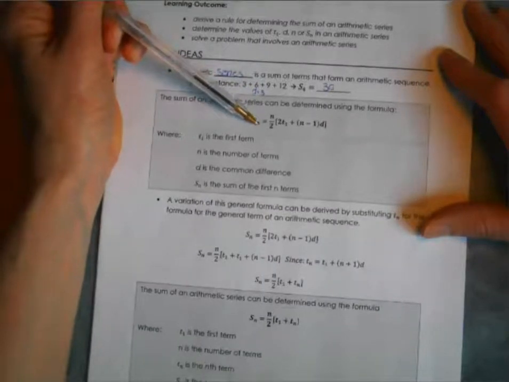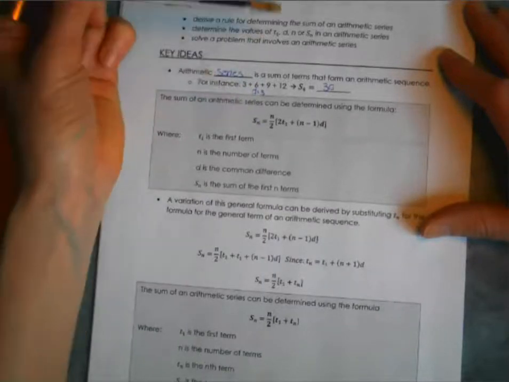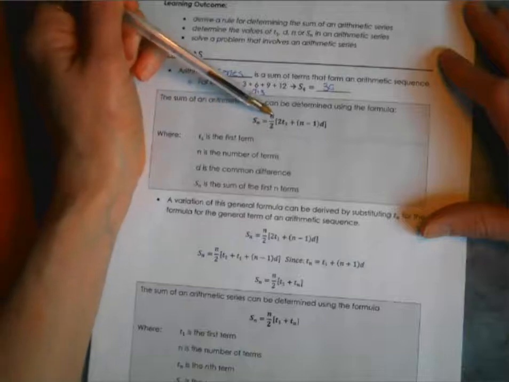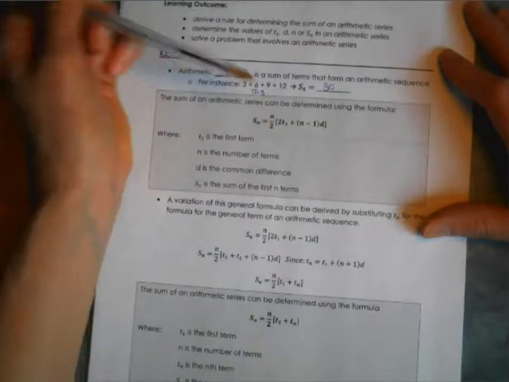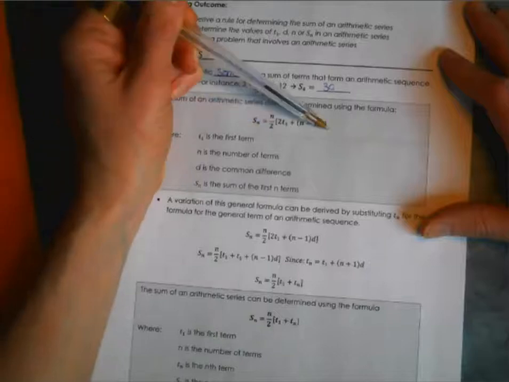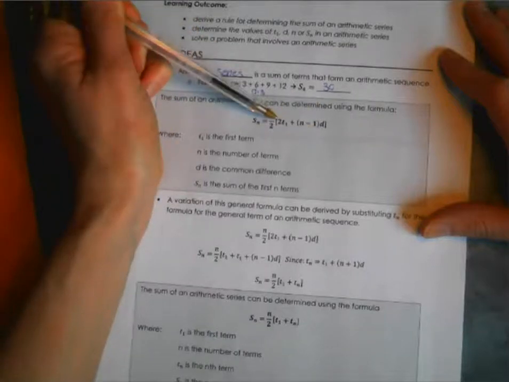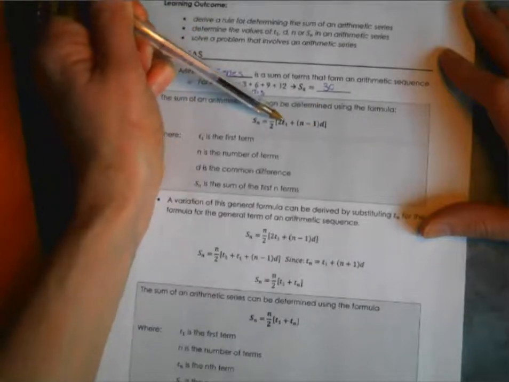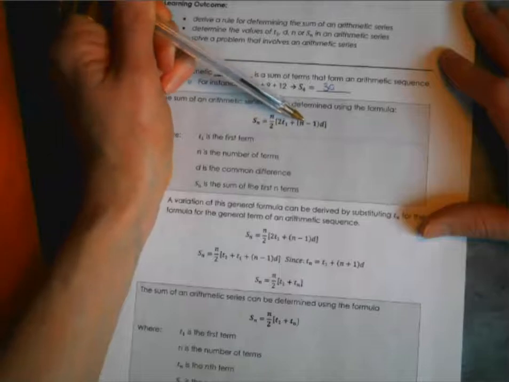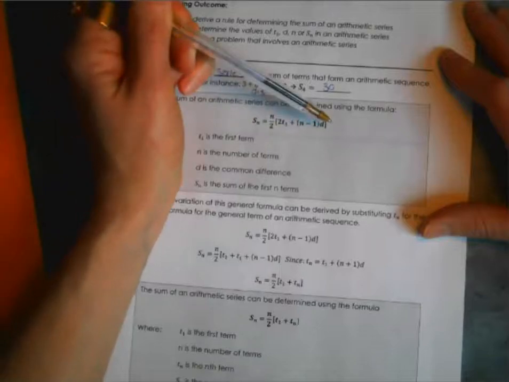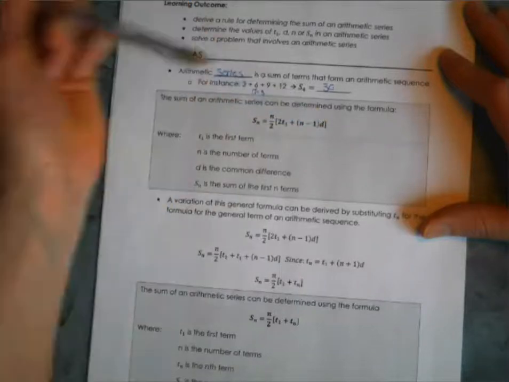So the first formula we're going to look at is this one here, where the sum of any number of terms, remember n represents our variable number of terms, is going to be equal to half the number of terms. So we take the number of terms and divide it by 2, multiplied by whatever this value adds up to: 2 times the first term, plus the number of terms minus 1 multiplied by the common difference. Okay.